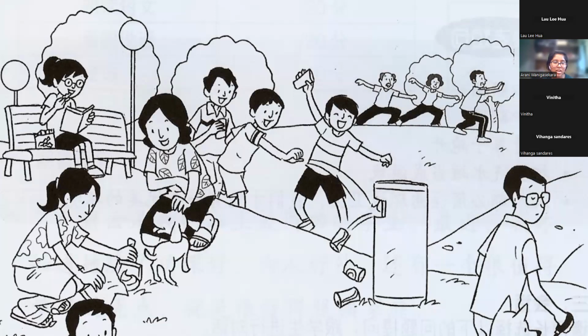The boys are trying to put garbage into the dustbin. Yeah, good. So they seem like they're trying to aim the cans or the garbage into the bin, right? A man is walking his dog. Yeah, good. A man is walking his dog or pet.